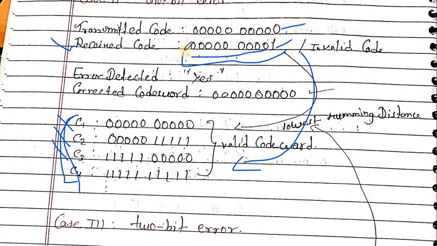Here, if we find the Hamming distance between the received code and C1, we get a Hamming distance of 1, and with C4 we get a Hamming distance of 4. So with C1 the Hamming distance is 1, which is the lowest Hamming distance.